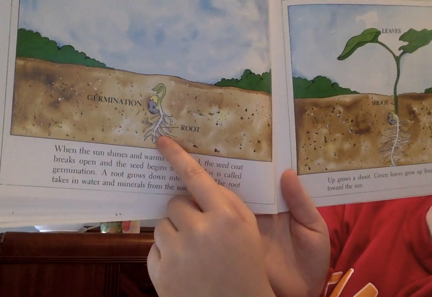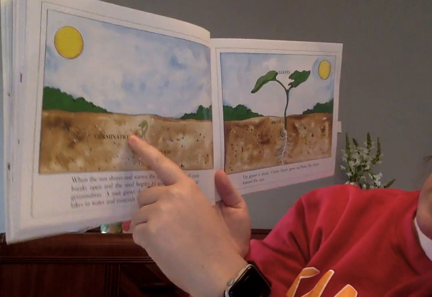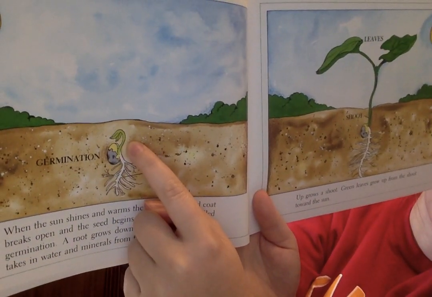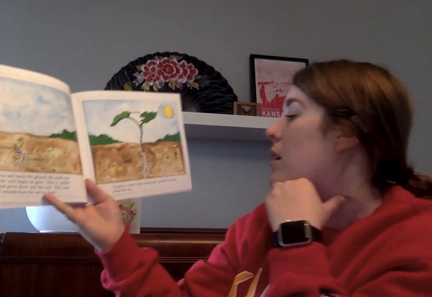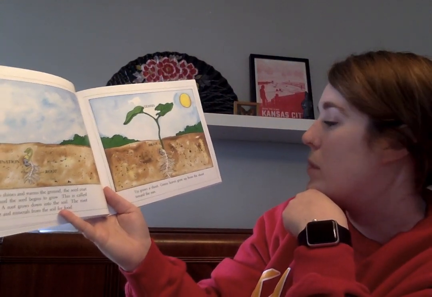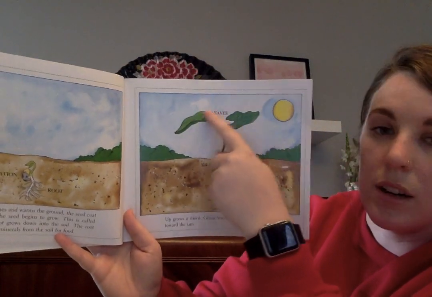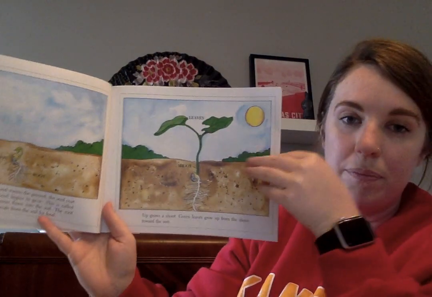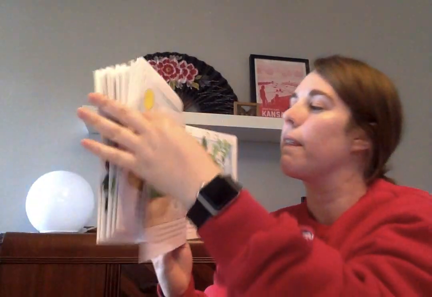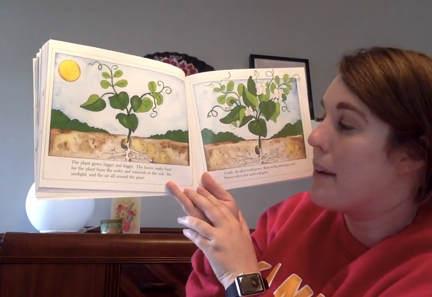So here's its root right here. And this says germination because it's starting to come out of its seed, that little leaf right there. You see it? Up grows a shoot. Green leaves grow from the shoot towards the sun. Here's its shoot, and here are its leaves. The plant grows bigger and bigger.